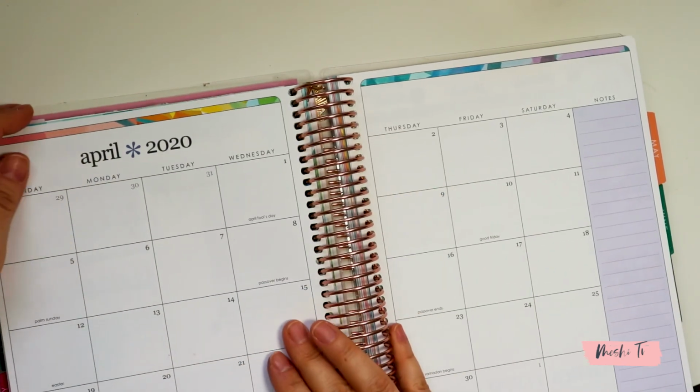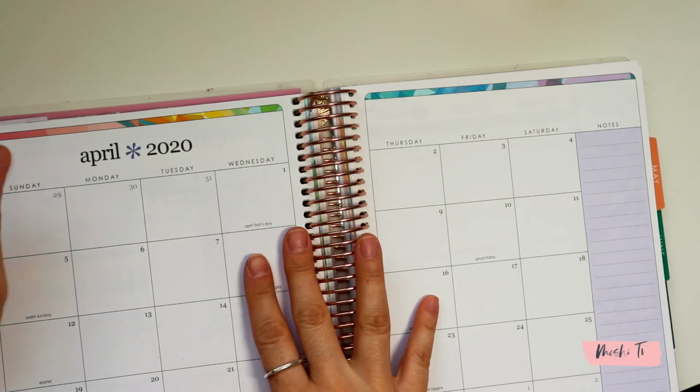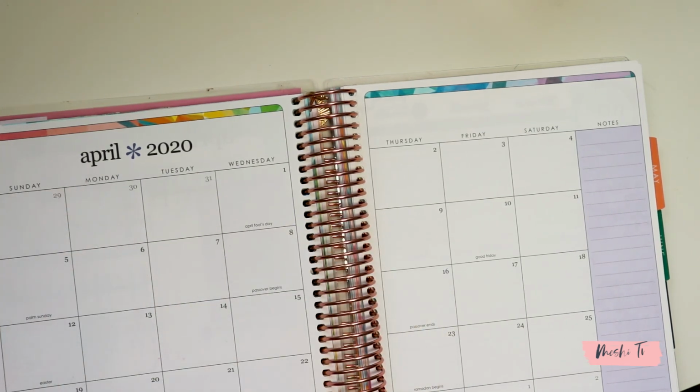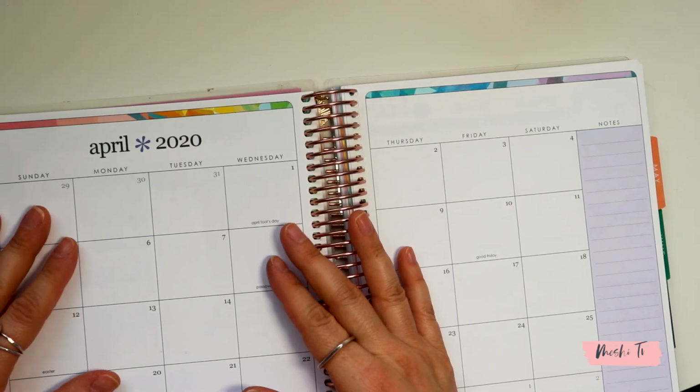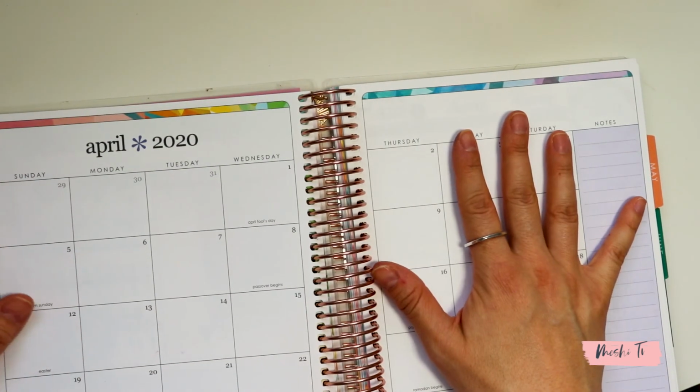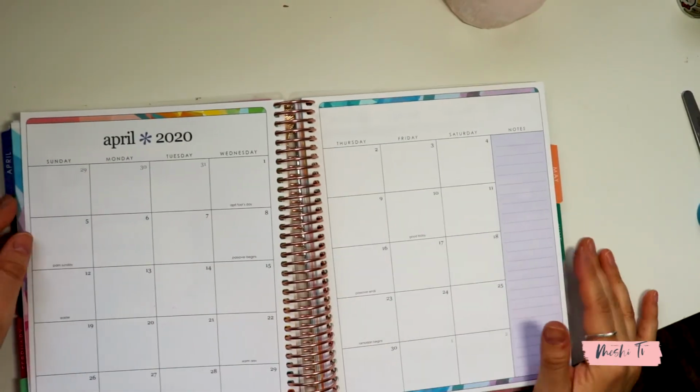Today we are going to be setting up our monthly spread for April, and we'll see if we have time to take a look at our second actual week of our weekly plan with me. For now, I just thought that we would quickly run through and set up our entire month.